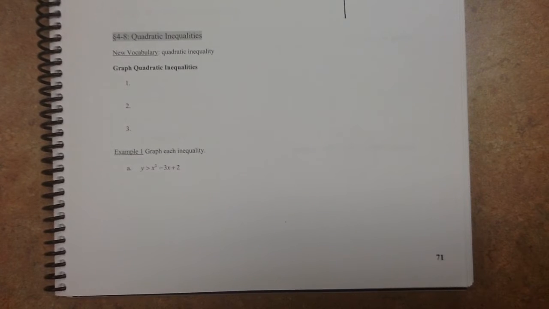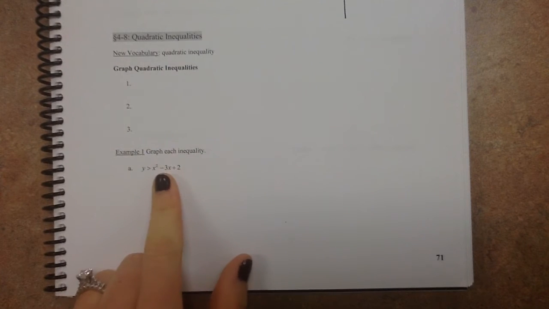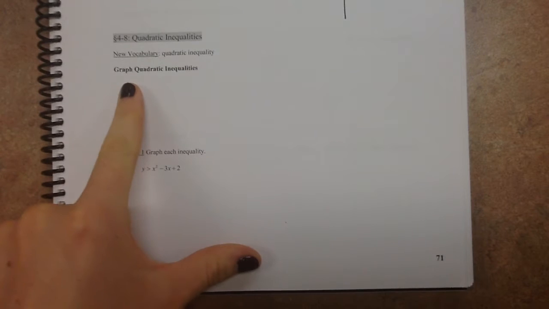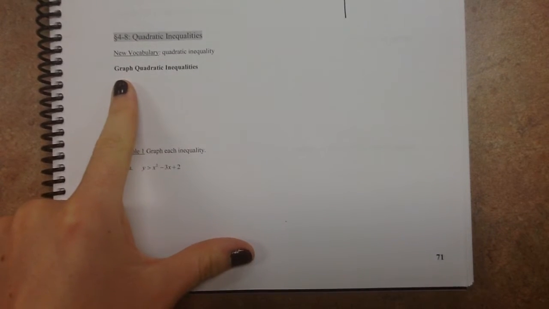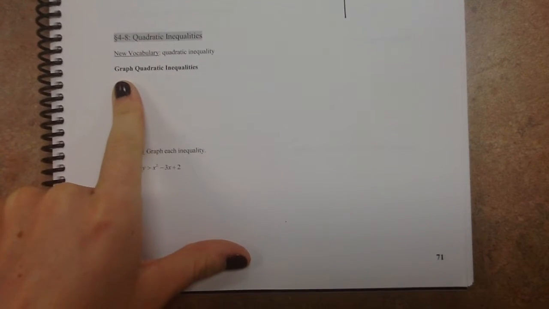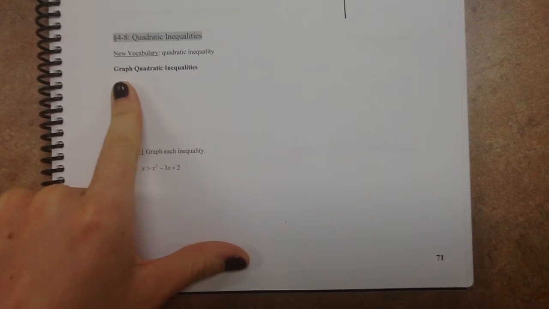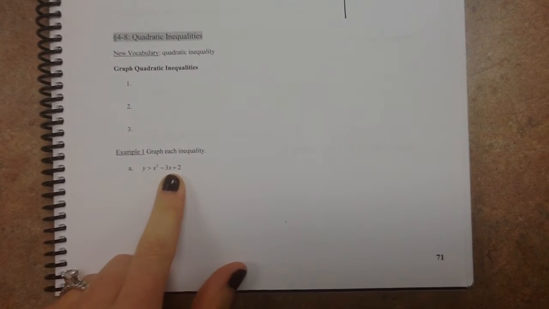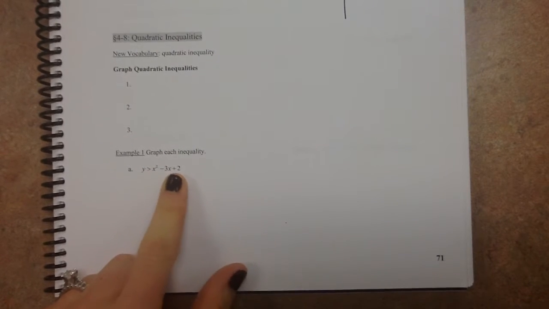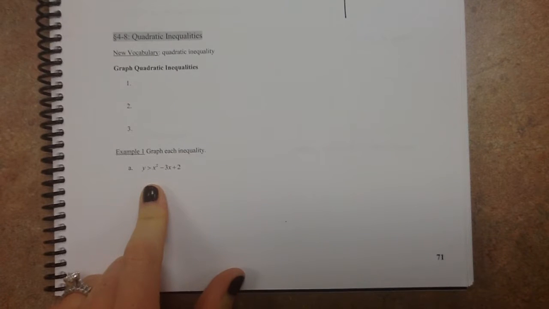So the quadratic inequalities that we're going to be doing in this first video, we're going to be graphing quadratic inequalities. What we're going to be doing here is actually super similar to graphing the linear inequalities that we did in the last chapter. So they will look like this. You will have a y, you will have all the x stuff, and then you'll have some sort of inequality symbol. Greater than, less than, greater than or equal to, less than or equal to.